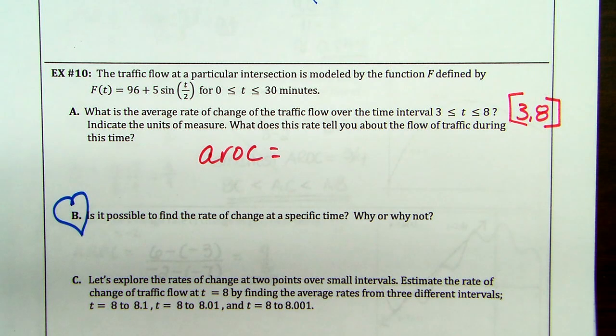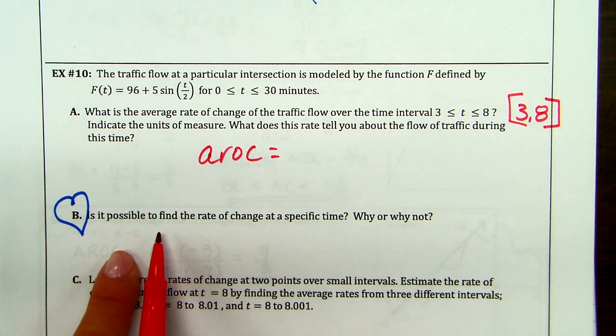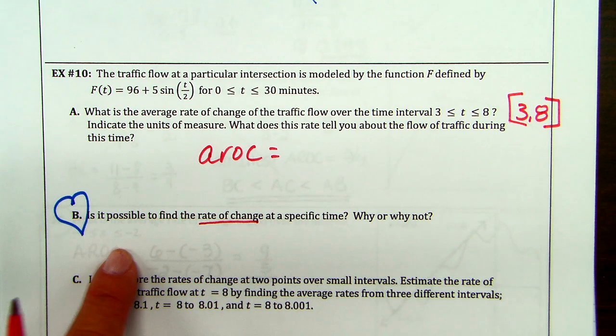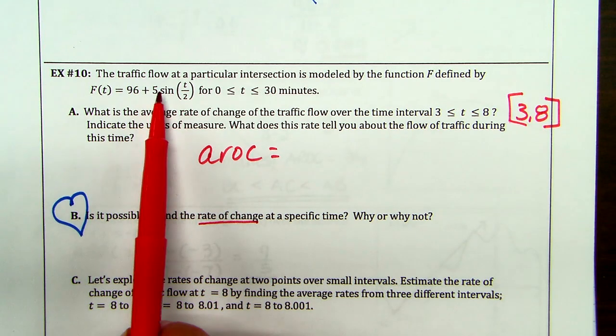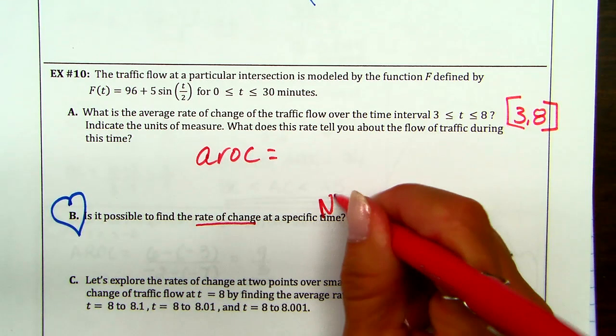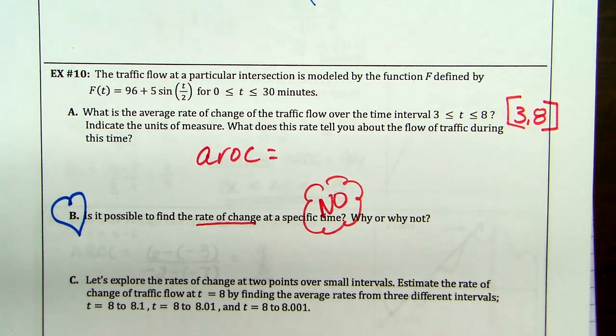So what this is talking about here, which I have to talk about with you, is it possible to find the rate of change at a specific time? In other words, if I said, what is the traffic flow at 5 minutes? Not between 5 and 7 minutes, but right at 5 minutes or right at 7 minutes. And so let's pretend that we can. The answer is no, okay? You cannot do that. And here's why.